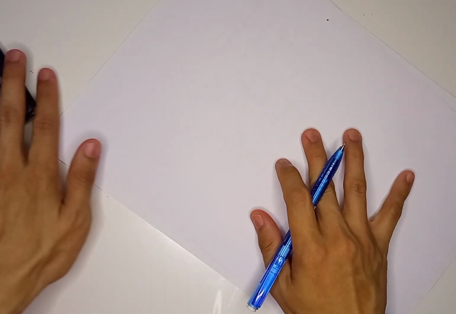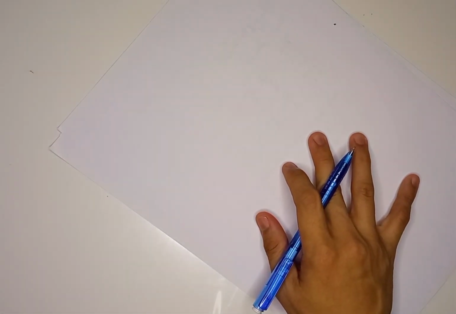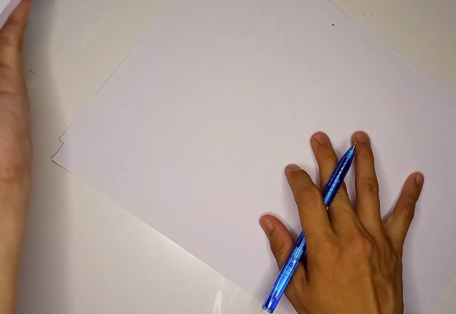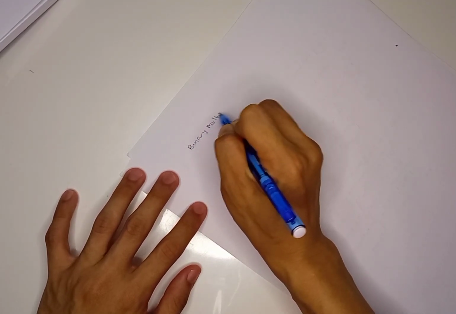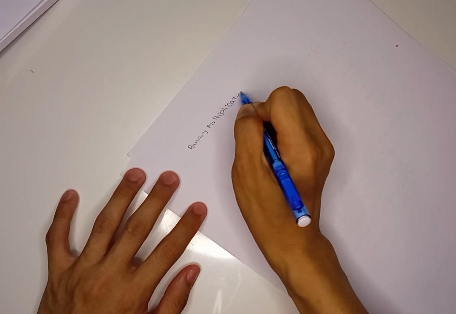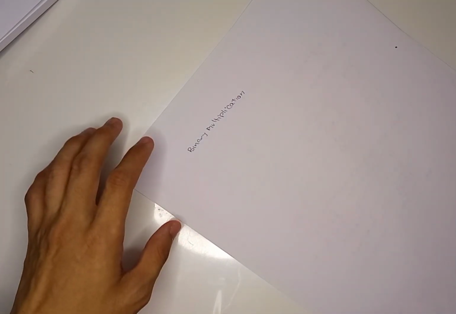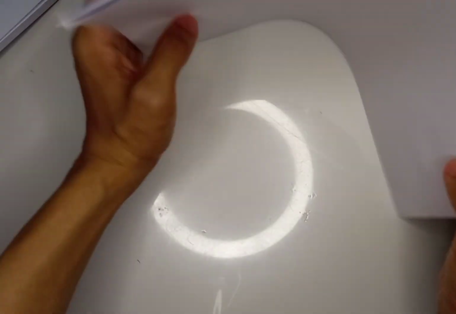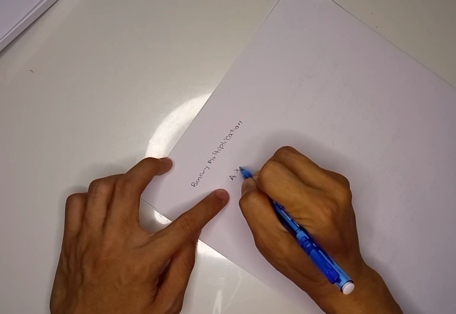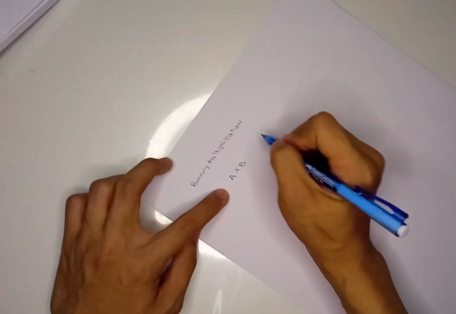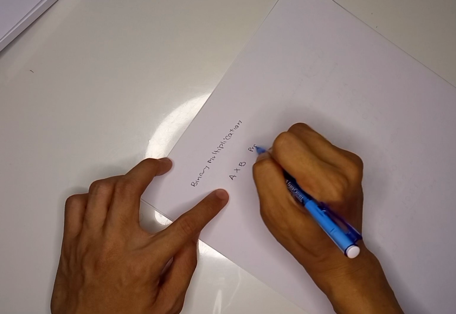Next, we will go to binary multiplication. In binary multiplication, we consider again the same number A multiplied with B, then you have the result, which is the product.